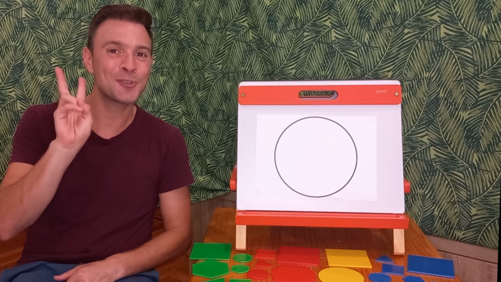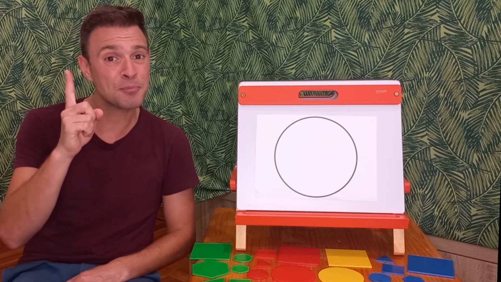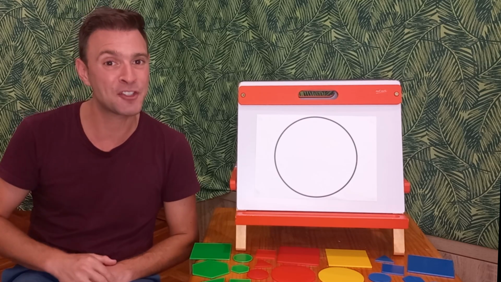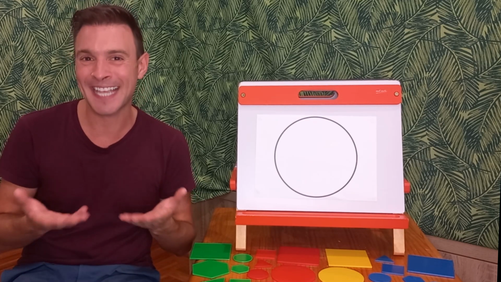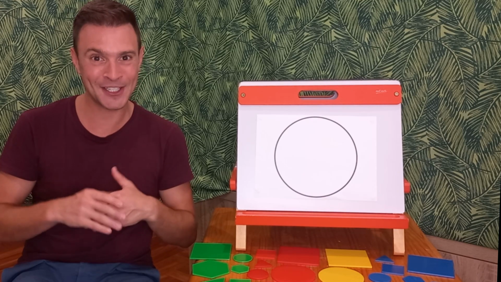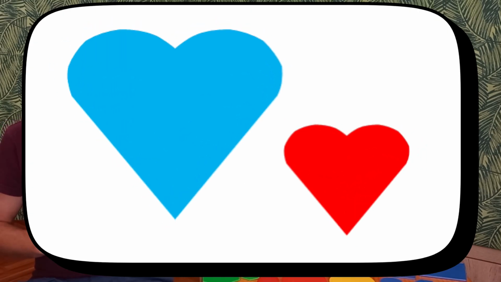I'm going to show you two shapes. They'll have one attribute that's the same and one attribute that's different. See if you can find the attribute that is the same. Are you ready? Let's go. Here's the first one. What's the same? They're both hearts. Yes, the shape is the same.